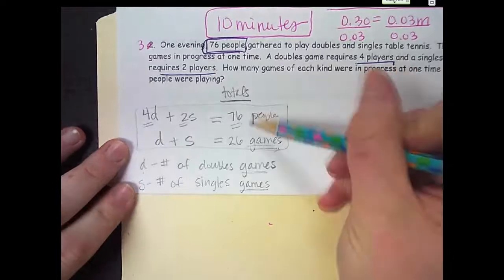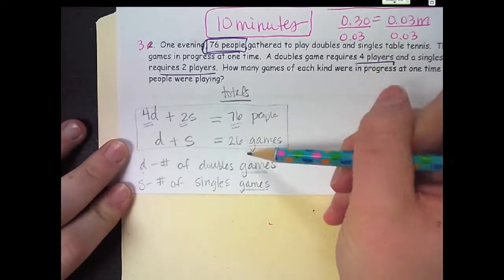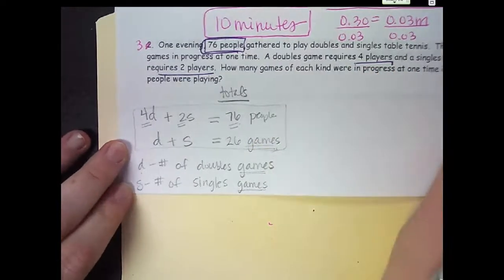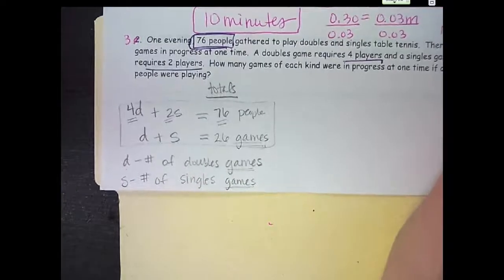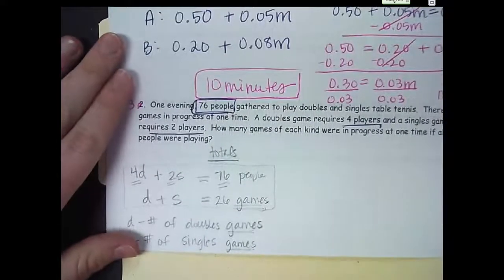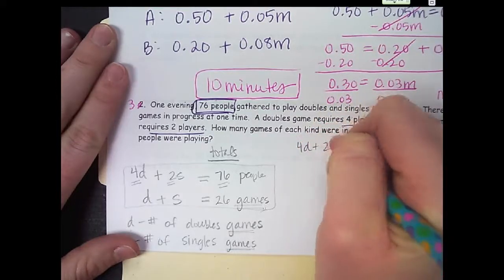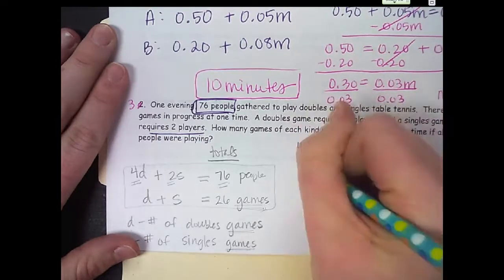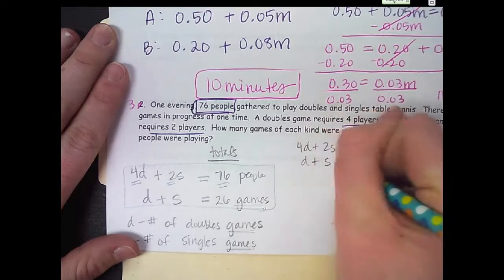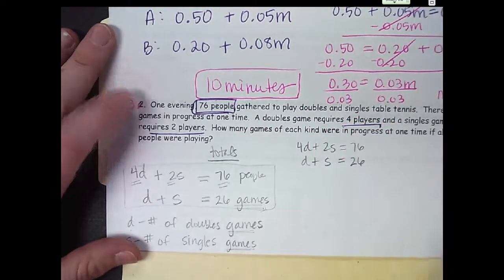This is a system of equations. How do I solve a system of equations? We have 2 methods. Substitution and elimination. You can choose whichever one you like. It doesn't matter. Which one do you prefer? Elimination is faster and less work. If you want to use substitution, go for it. I'm going to use elimination, and you should get the same answer.